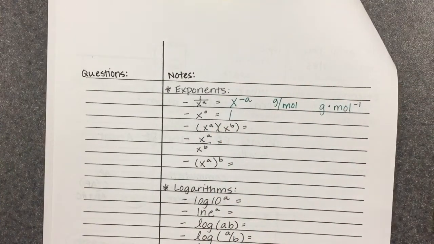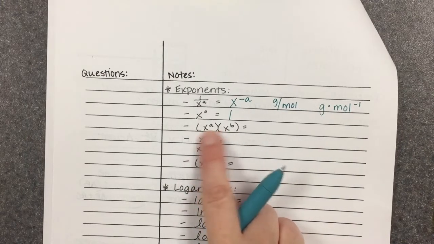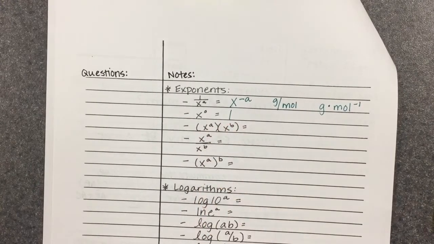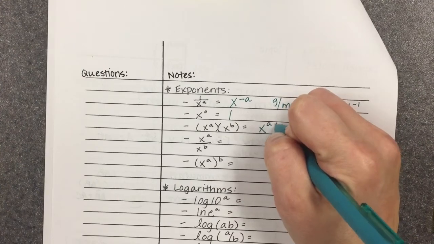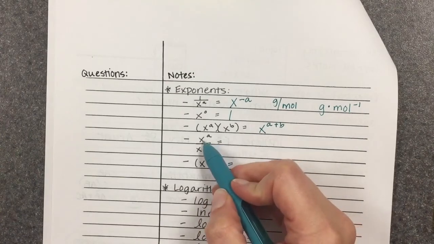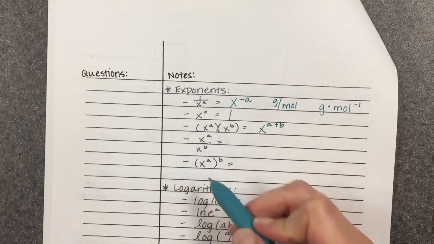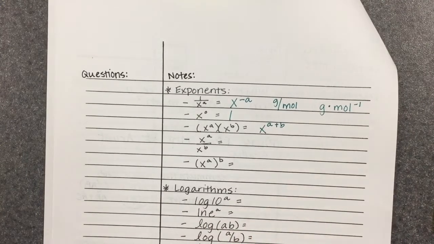Next up with exponents, anything held to the power of 0 is going to be a 1. So just remember that one. And again, we will be using that quite a bit this year. Now if I have two values that are the same thing, held to exponents, what I can do is just take x and hold it to the power of those exponents added together. And if I have x to the power of a and x to the power of b, and I'm dividing, then I can just do the opposite thing, right?